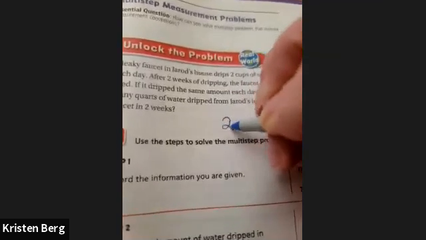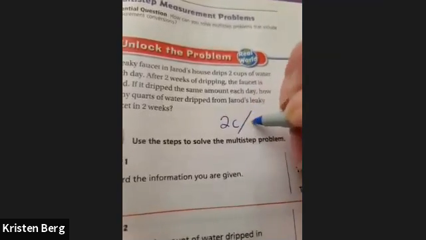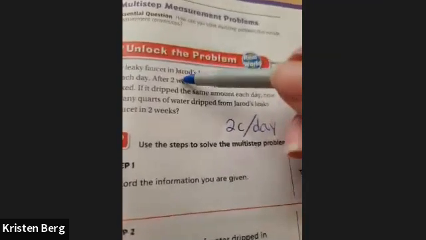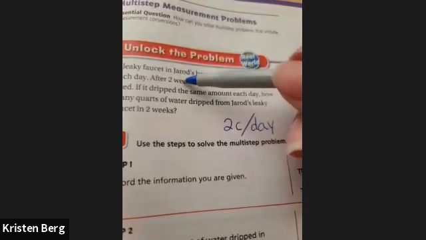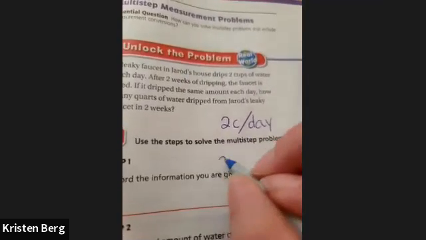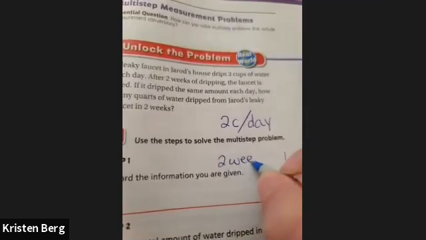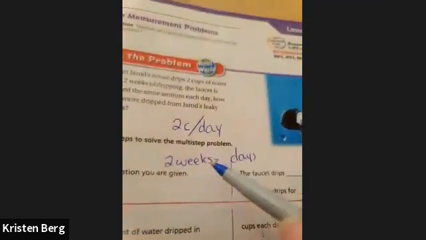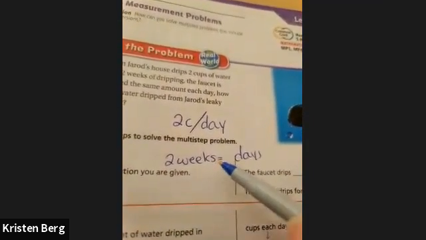Remember, it said 2 cups per day is what it drips. But they said, how about after 2 weeks of dripping? Well, 2 weeks needs to be changed to days.